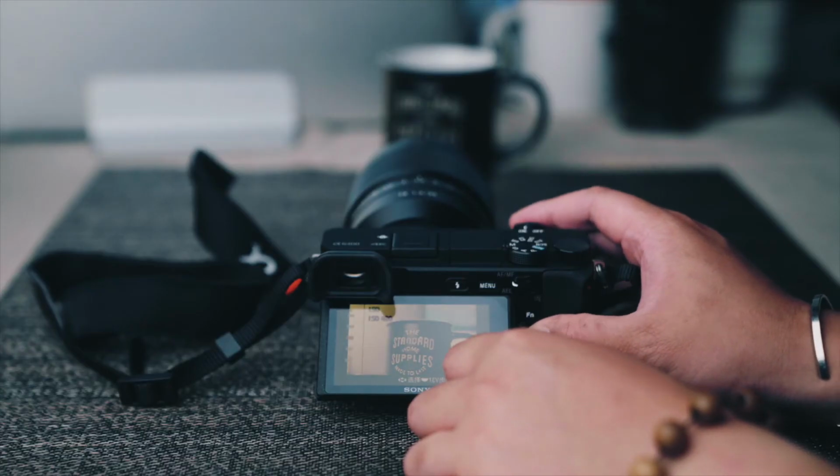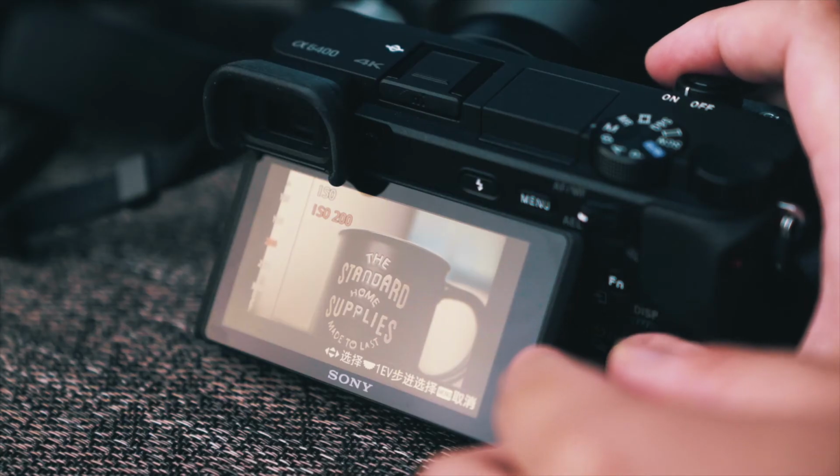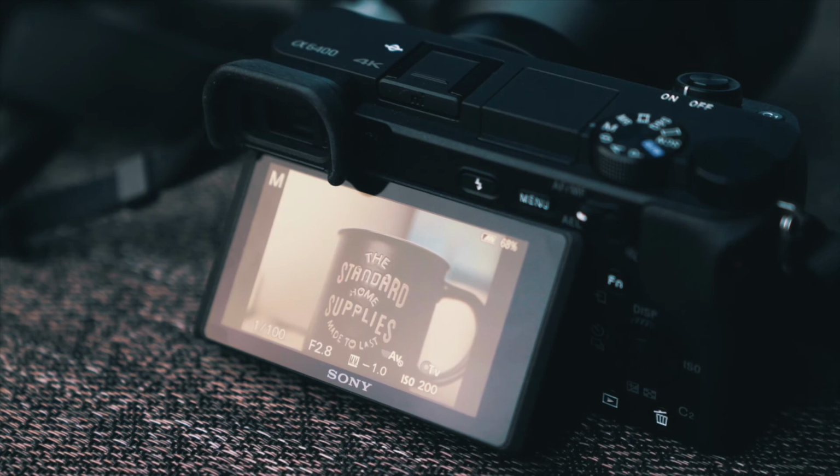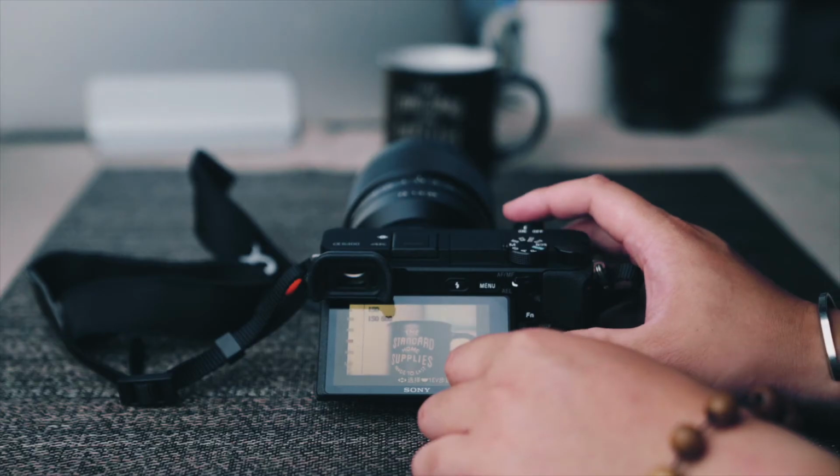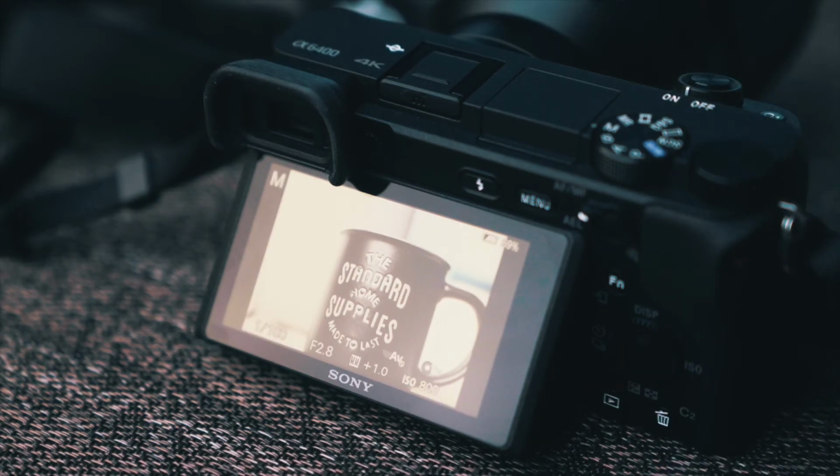Lastly, for ISO. The higher the ISO is, the more light is captured and the higher the exposure. The side effect is more noise in the photo. Similar to shutter speed, doubling the ISO will increase the exposure by 1 stop. For example, if the meter is at 0 at 400 ISO, then it will go to -1 stop at 200 ISO or +1 stop at 800 ISO.